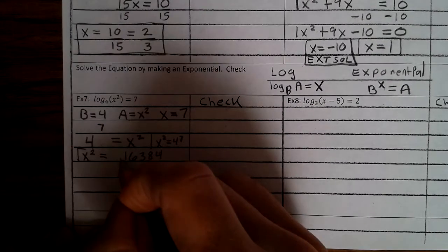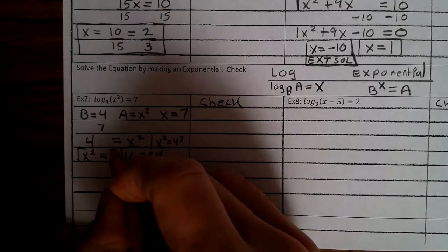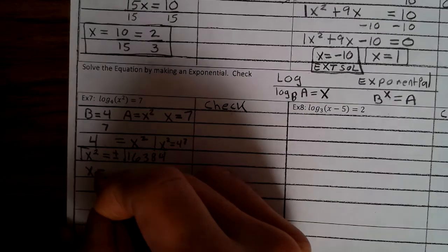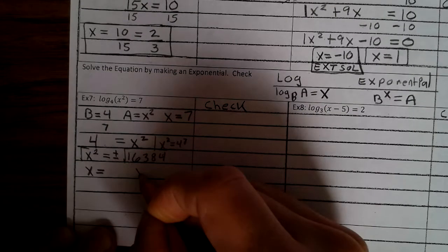Let's take the square root of 16,384. So control square root, and I can actually highlight that number, press enter. So your answer is x equals plus 128 and x equals minus 128.